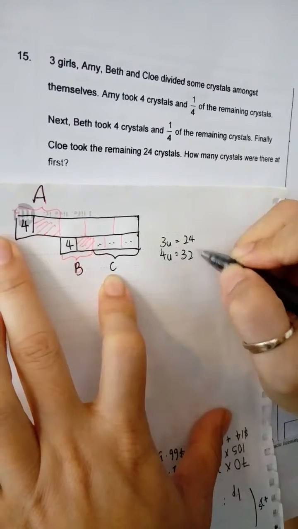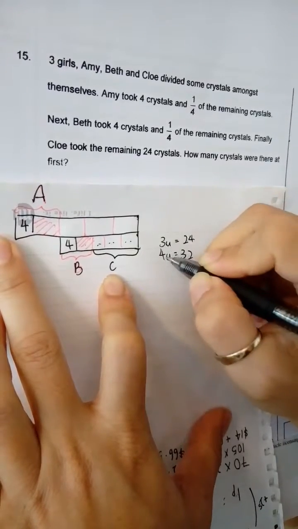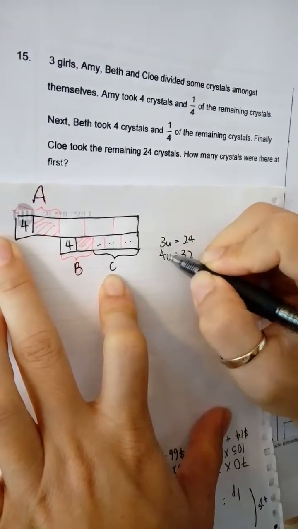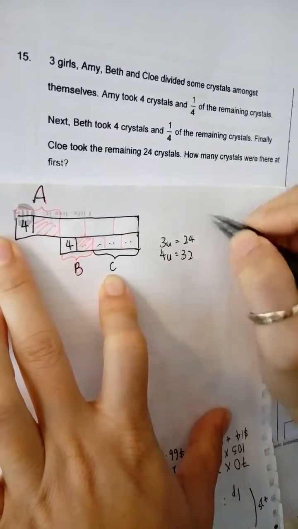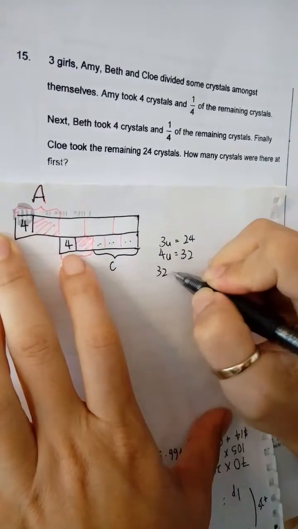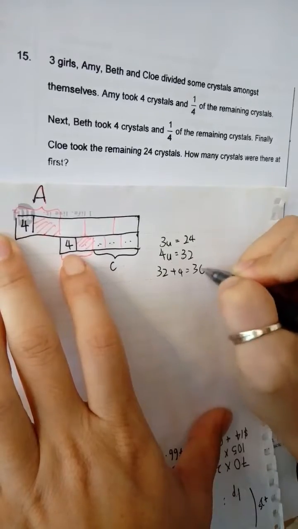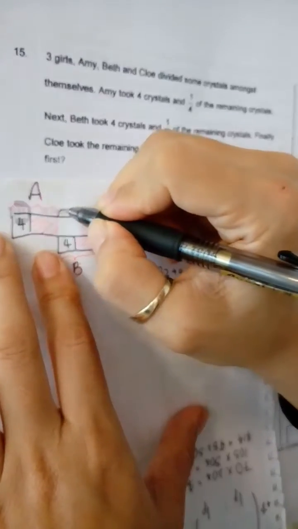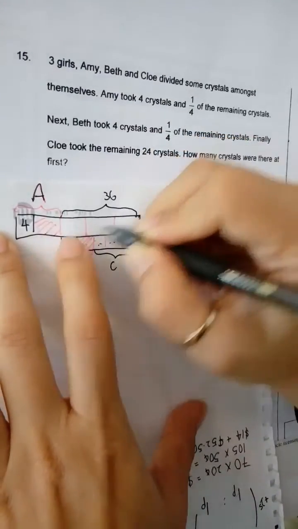32, crystal. Sorry. Right hand divided by left hand times bottom. 24 divided by 3, you get 8 times 4. Okay, 32, you've got to plus back the 4, you get 36. So here is 36. So 1, 2, 3.